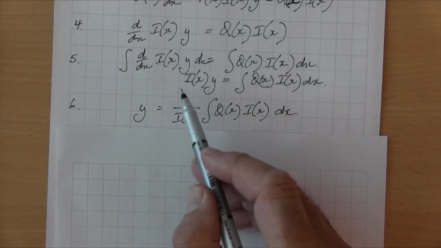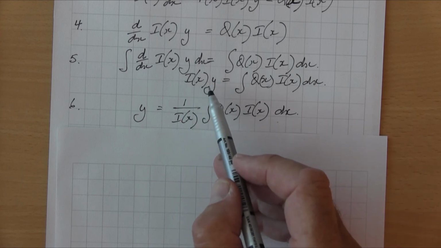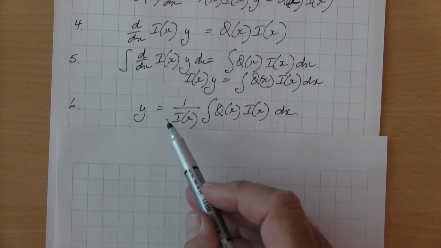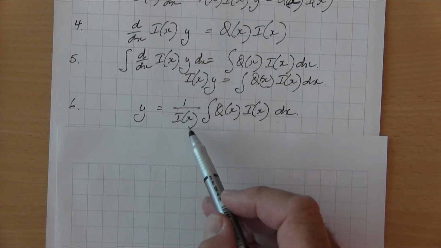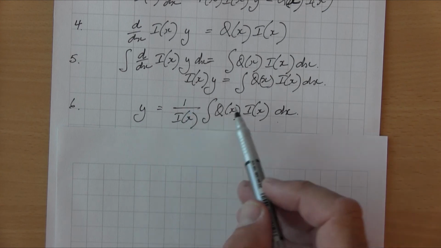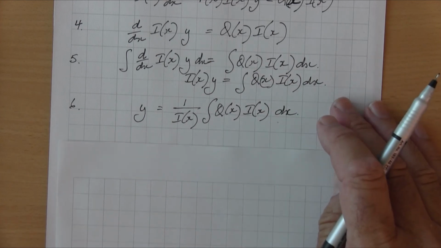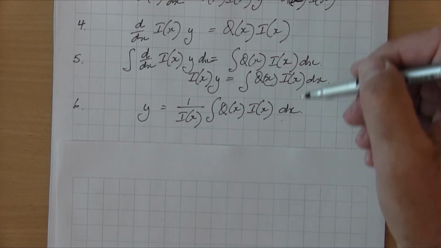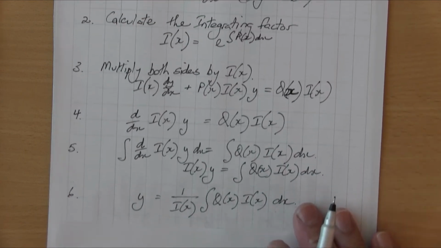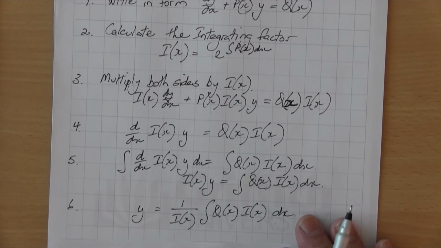And we want y, we don't want I of x, y, we want y by itself. So we've got to divide right through by I of x, and we get y equals 1 over I of x, the integrating factor, times the integral of q of x, I of x dx. So they are the 6 steps in the template to solving first order linear differential equations. The next little section I'll go through is an example of how this is done.